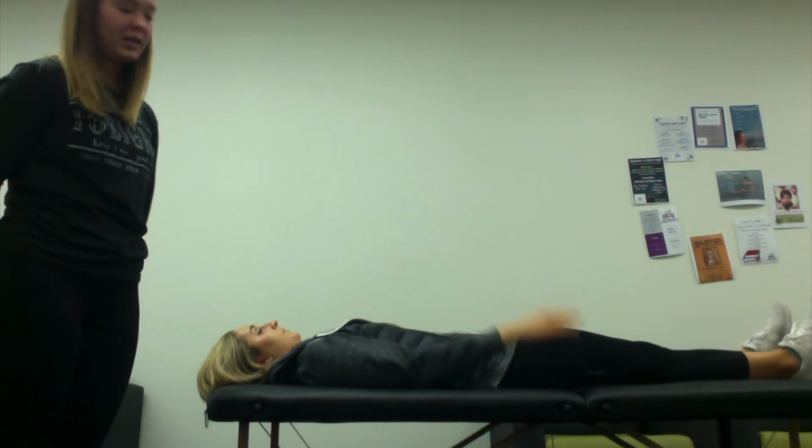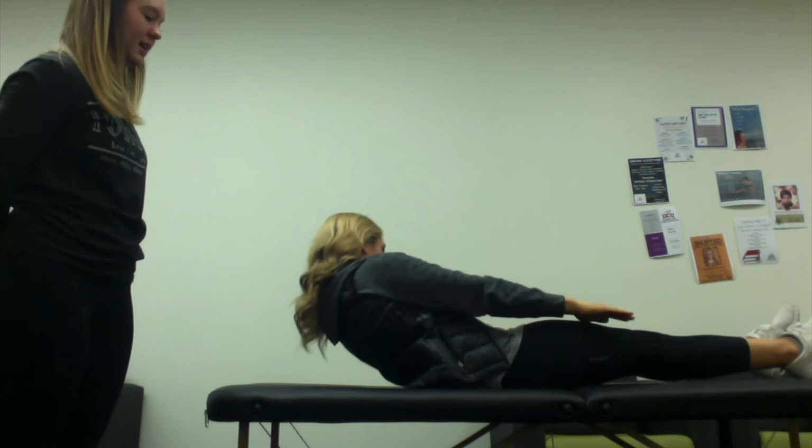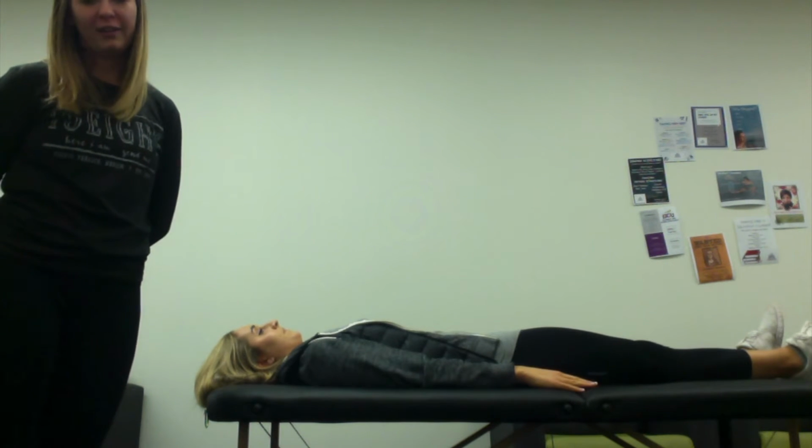And if they can't do that, then have them extend their arms straight out in front and perform the same action, and that is a grade 3. She got a grade 5.